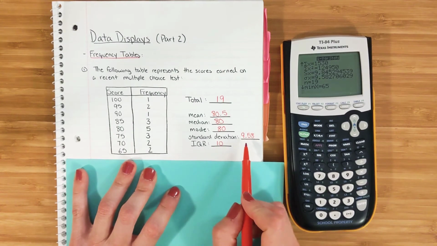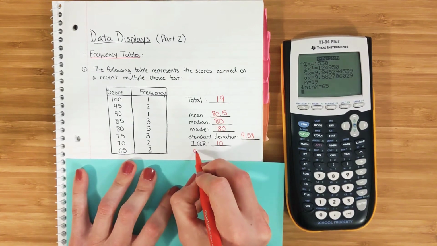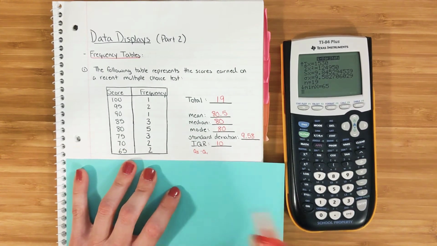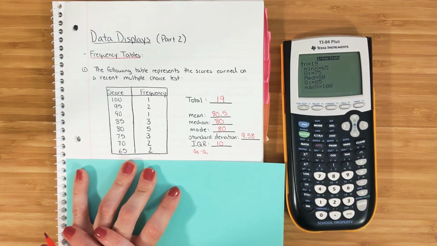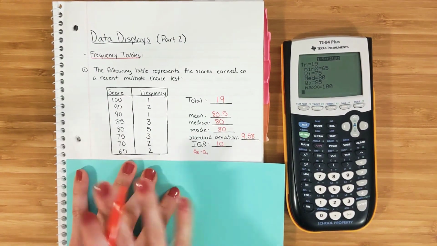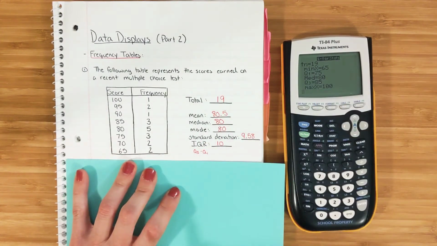The standard deviation, I rounded to the nearest hundredth, and your IQR, remember that's Q3 minus Q1. And if you look at your Q3 and Q1 and subtract, you get 10. So that's a frequency table. That's a couple of things that we can do with a frequency table using the assistance of our calculator.